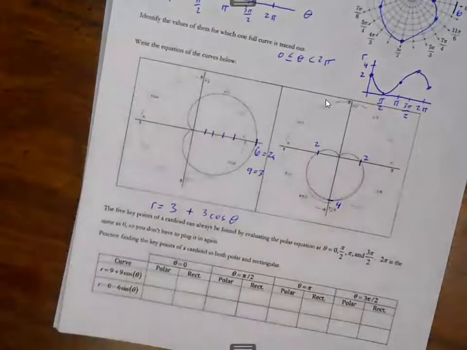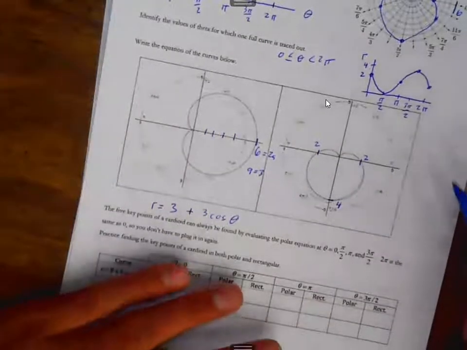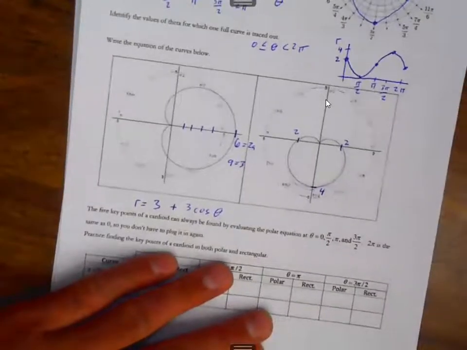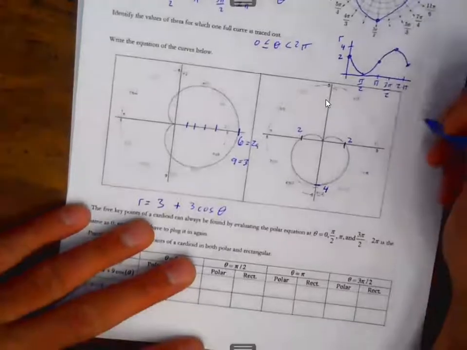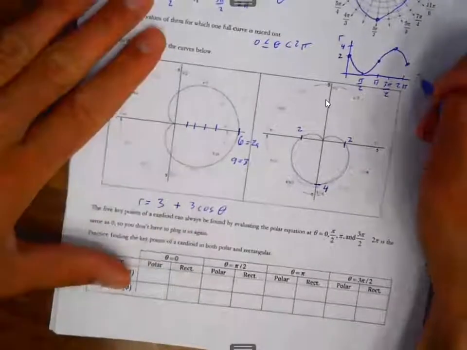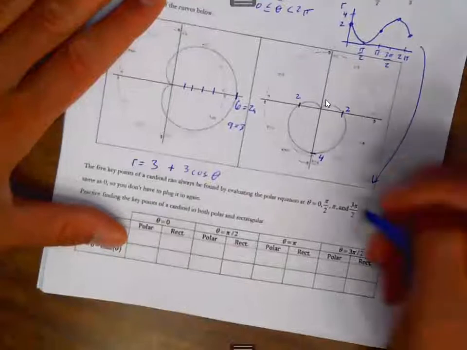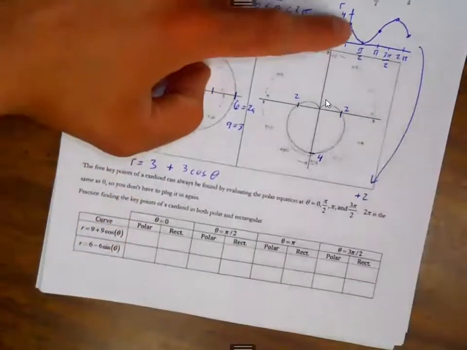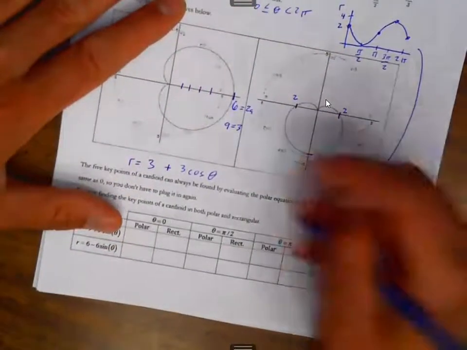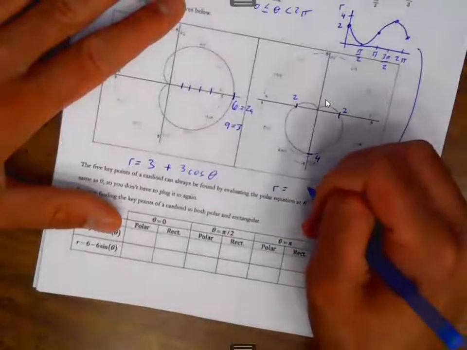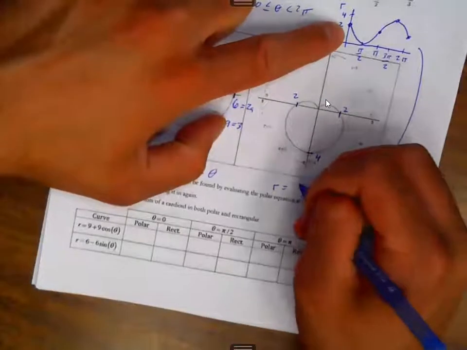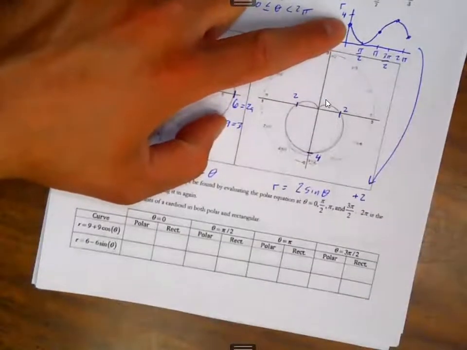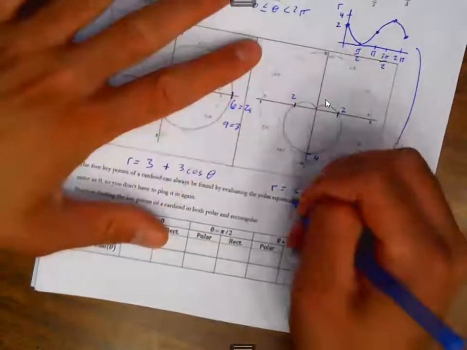And then if you have this, and you remember how to write an equation based off a graph, then you know, okay, this is shifted up 2, so plus 2, and it's sine because it starts in the middle. So r equals sine theta, and it has an amplitude of 2, but it's going down, so it's reflected.